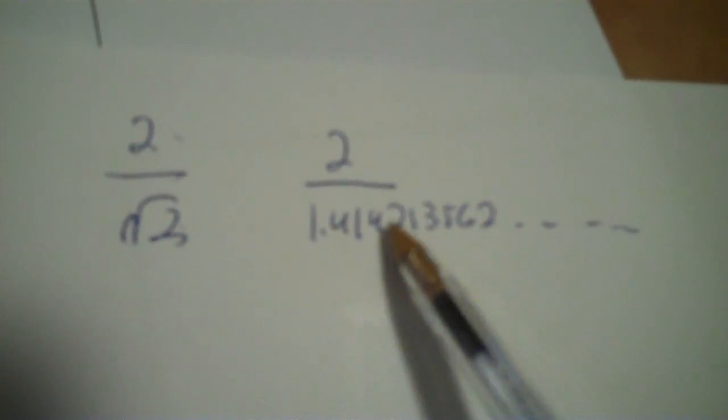Okay, in the next video we're going to simplify by dividing. Okay, we see 2 divided by the square root of 2. Now, we can't actually divide a whole number by a square root, and here's why. Because that would be the same as taking 2 divided by the square root of 2, which is 1.41421356, and it keeps on going. Okay, so we can't divide this irrational number into the whole number value of 2.